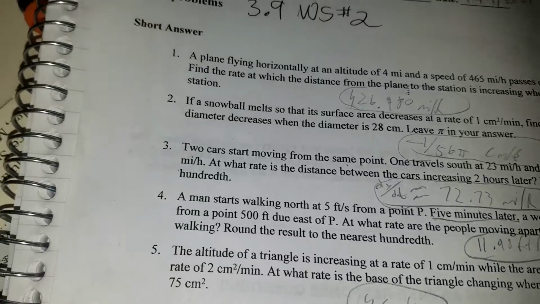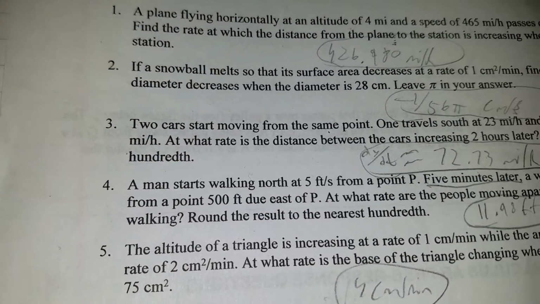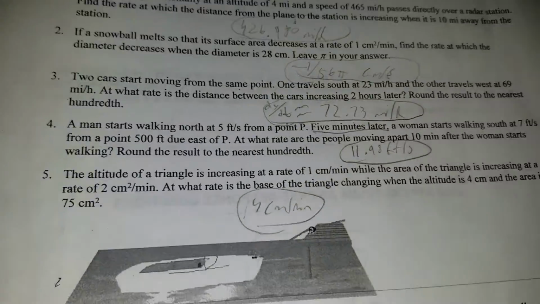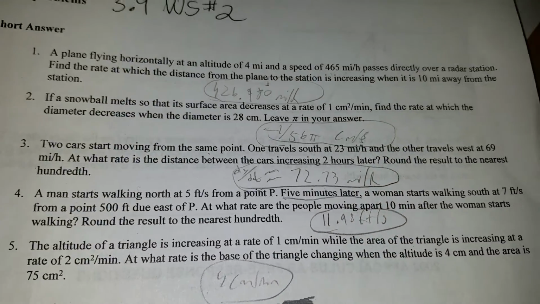Alright, we got the man-woman question. I hate this one a lot. It kind of sucks, but that's okay. It's not okay, but that's okay, because I'll show you how to do it. Yeah, woo. Man-woman question, my favorite.